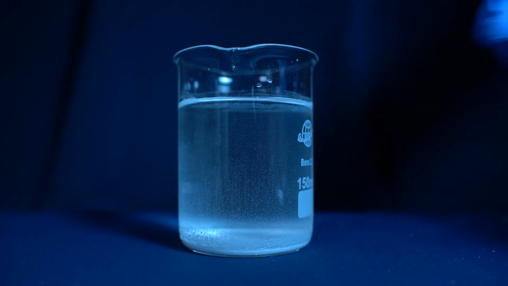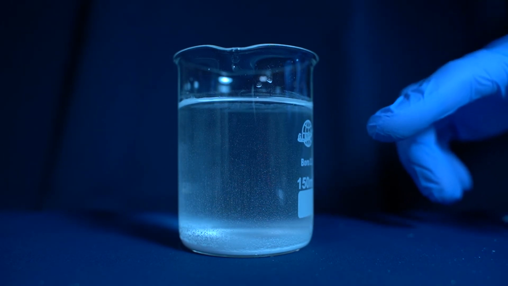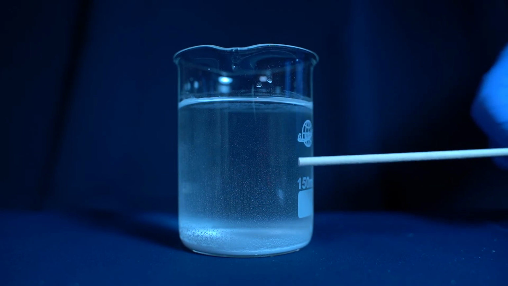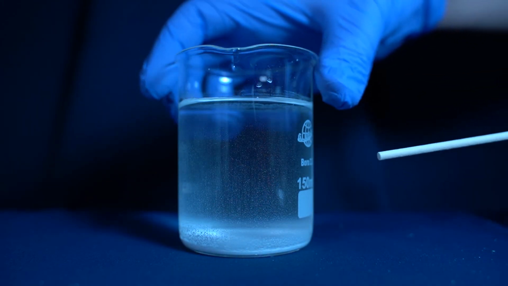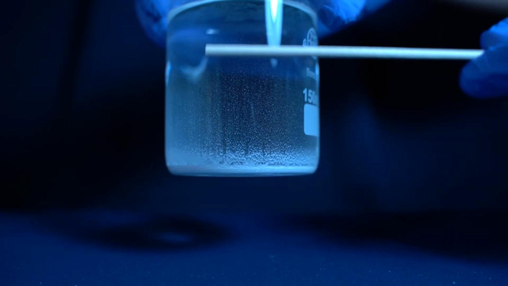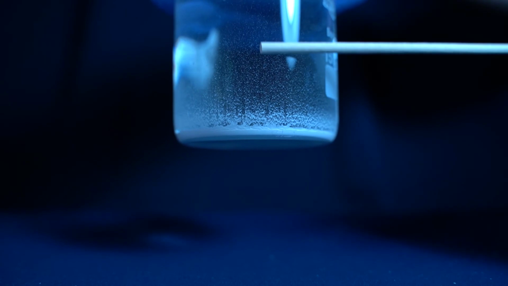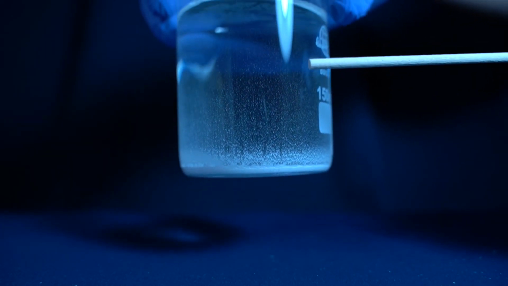All right, so check it out. This beaker has been sitting here for over 24 hours. And notice how all the white precipitate has settled to the bottom of the beaker. Most of this is transparent liquid, but the bottom is that white precipitate that we saw earlier. And it has settled down to the bottom because it did not dissolve in the water.